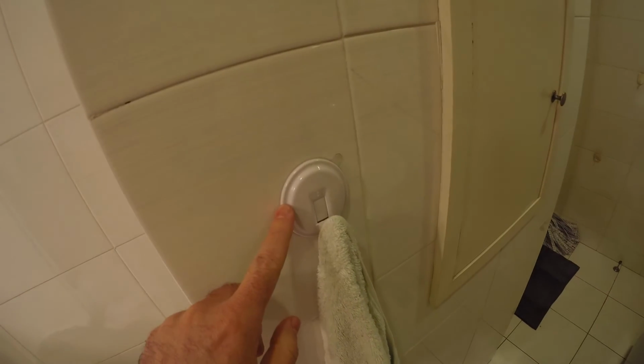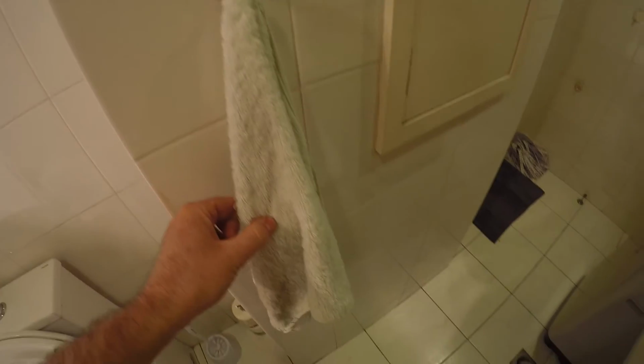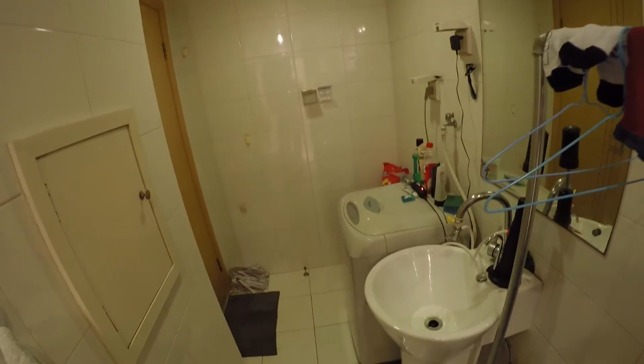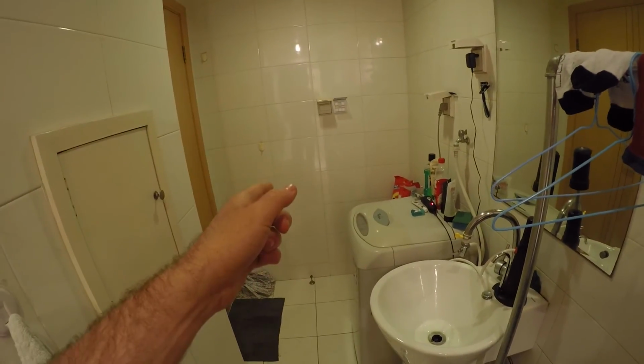All right, this is a hook, and this is a hand towel. All right, next I'll show you everything on that side of the bathroom.